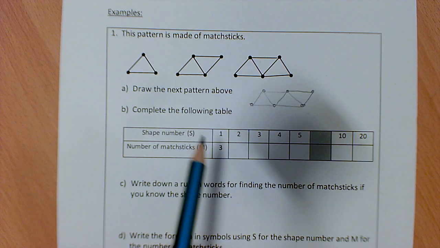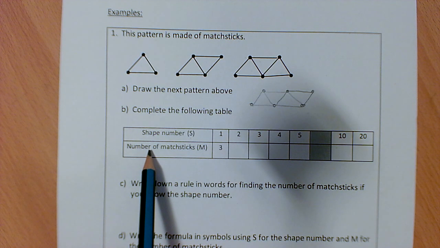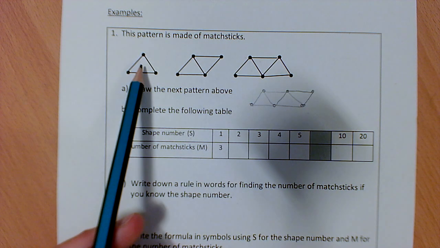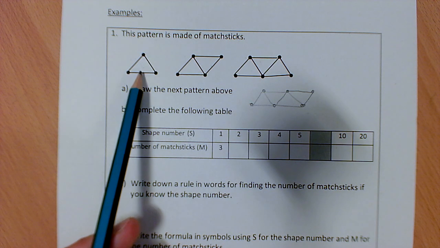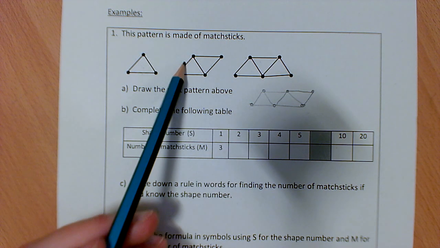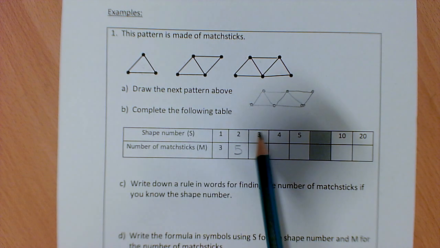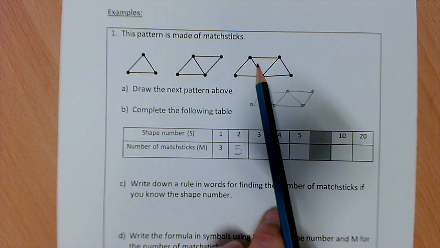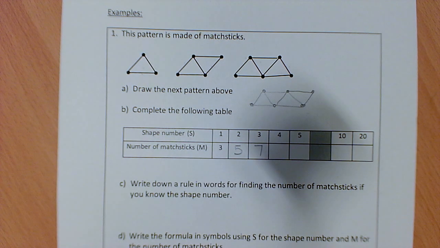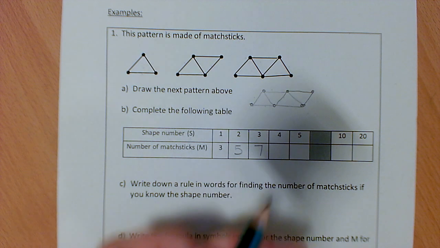So let's take a look. We have shape number, which is S, and number of matchsticks. So this is my first shape number, and it has 1, 2, 3 matchsticks. So 1 and 3. My second shape number has 1, 2, 3, 4, 5 matchsticks. My third shape number has 1, 2, 3, 4, 5, 6, 7 matchsticks. My fourth shape number has 1, 2, 3, 4, 5, 6, 7, 8, 9 matchsticks.